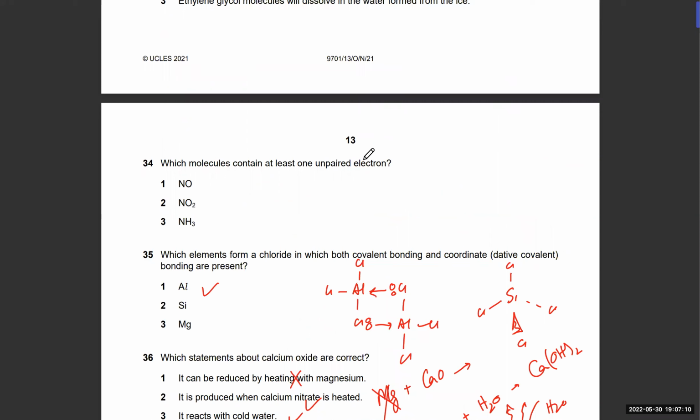Which molecule contains at least one unpaired electron? NH3. Unpaired. He's talking about unpaired. How would you know that a molecule has unpaired electrons? How many electrons would it have if it's got an unpaired electron? Like how many electrons in total will it have if it has unpaired electrons? Because remember, even I don't know what the structure of NO2 is. And I'll tell you, NO2 has a resonance structure which is not in your course. So you don't even know how the bonding in NO2 works, or in NO. So the question is, how would you know if a molecule has unpaired electrons? How many total electrons would it have?